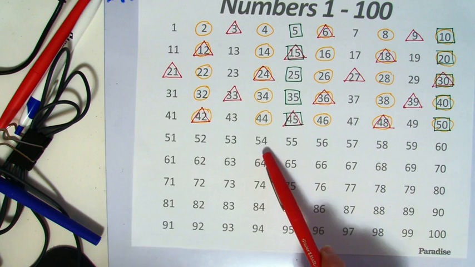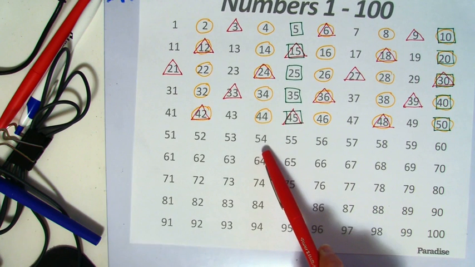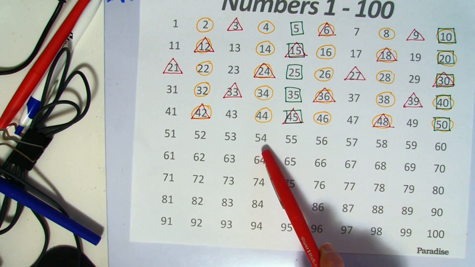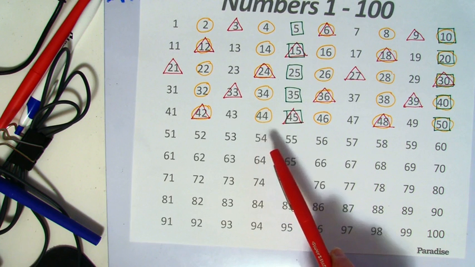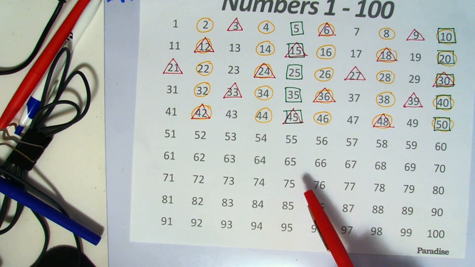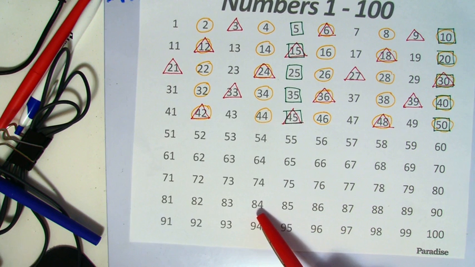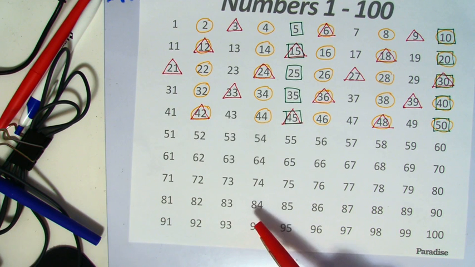What about 54? 5 plus 4 is 9, and 9 again is divisible by 3. Let's see if there's another that we can think of. How about 84? 8 plus 4 is 12, and 12 is divisible by 3. Anyway, that's just a little trick that you can use to identify numbers that are divisible by 3.